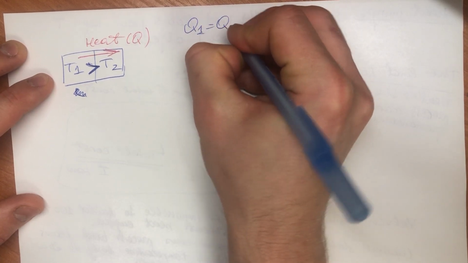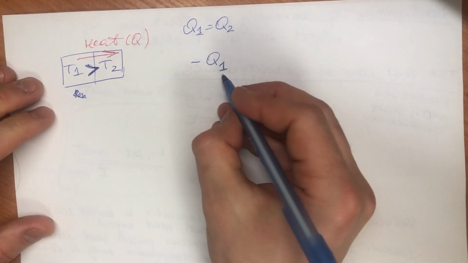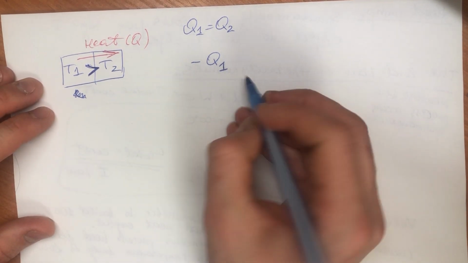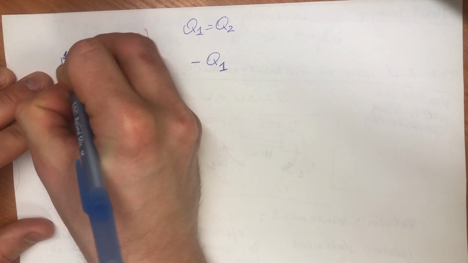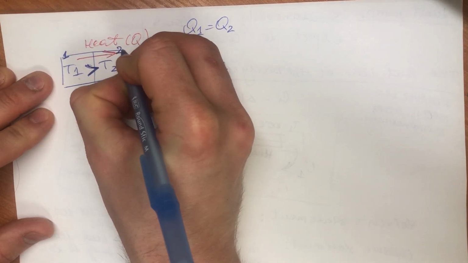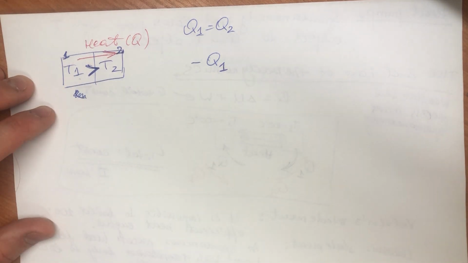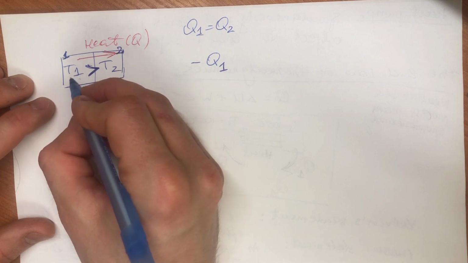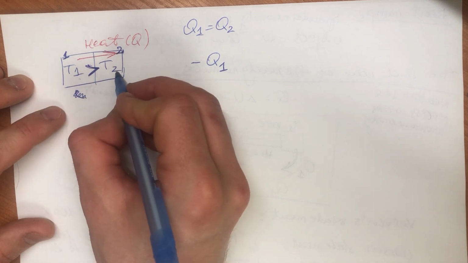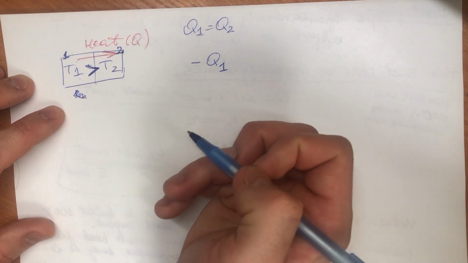Q1 should be equal to Q2. So it loses Q1, this first object, and we can write it first here, second here. Imagine this is a metal block, where one side is T1 and another side is T2. T1 is higher than T2, and heat flows from here to here.